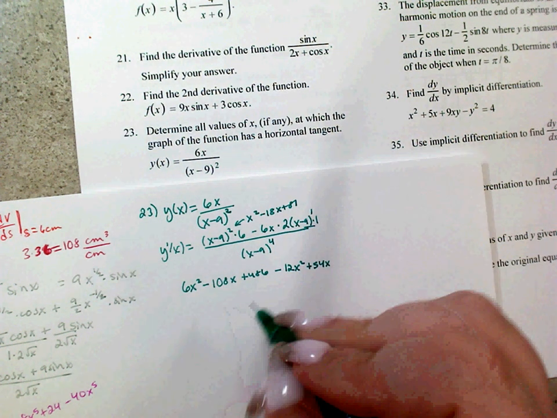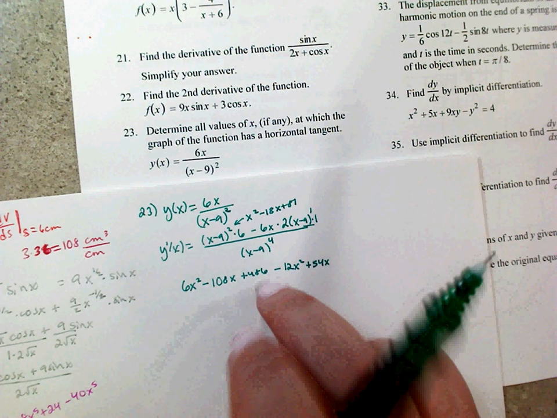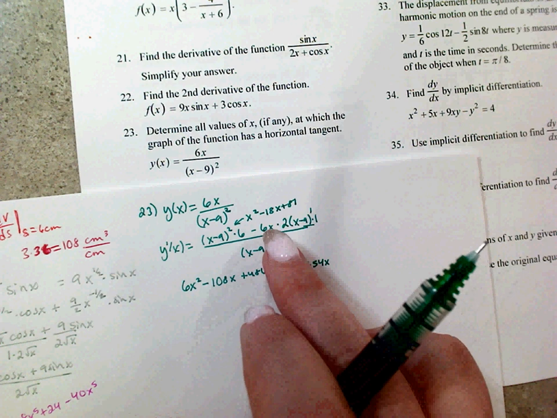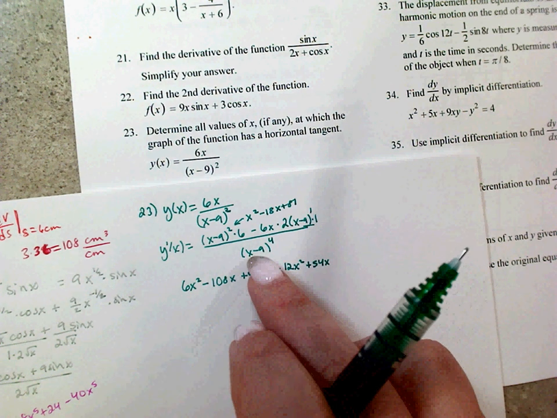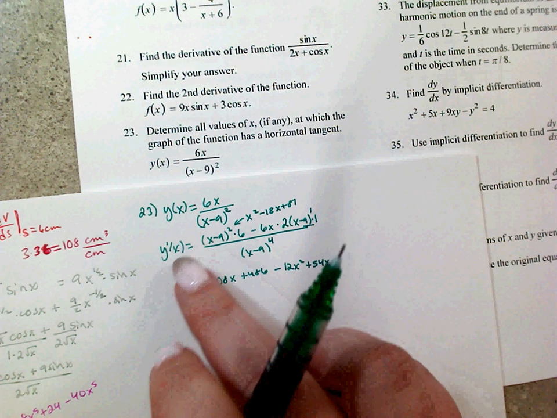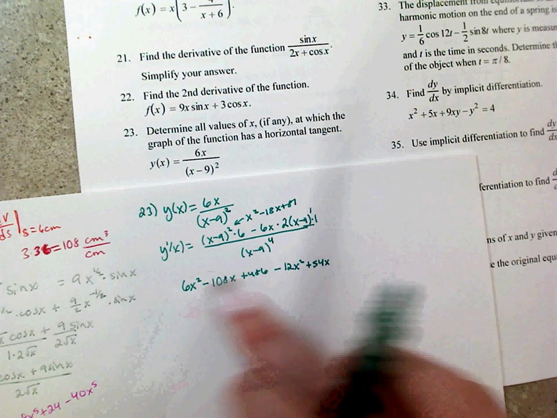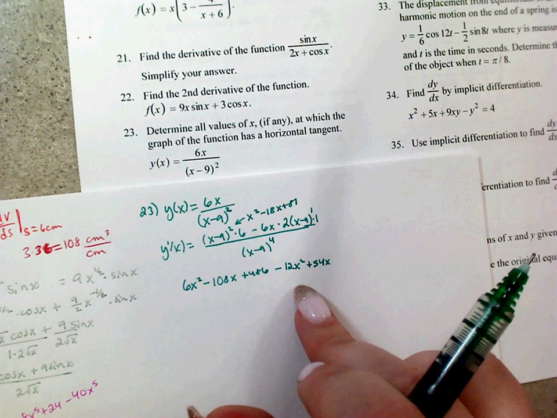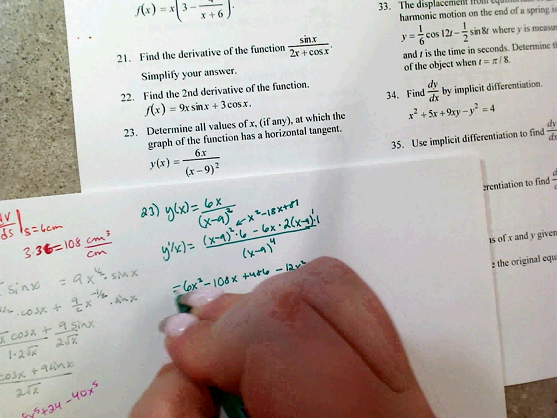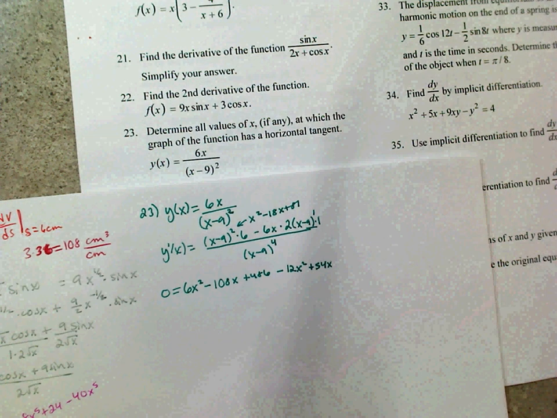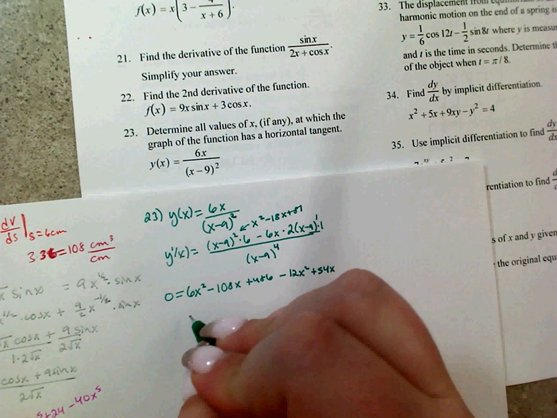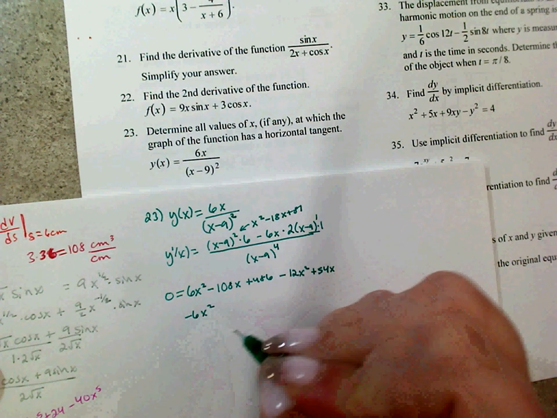Okay, now it's asking about a horizontal tangent. So a horizontal tangent only occurs when the numerator equals 0, not the denominator. So I'm not going to worry about (x minus 9) to the 4th. I'm not going to put an equal sign because this whole expression does not equal this whole expression, because I did not put my denominator. But I don't care about my denominator because I'm just trying to figure out where it equals 0. I care in the fact that it can't be 9. But anyway, I've got negative 6x squared minus 54x plus 486 equals 0.